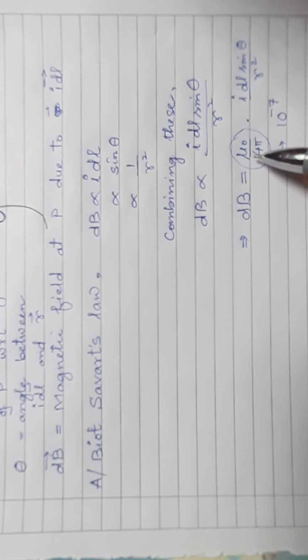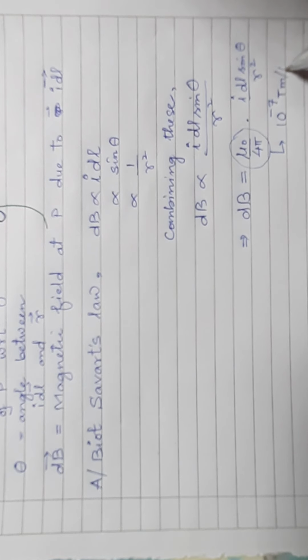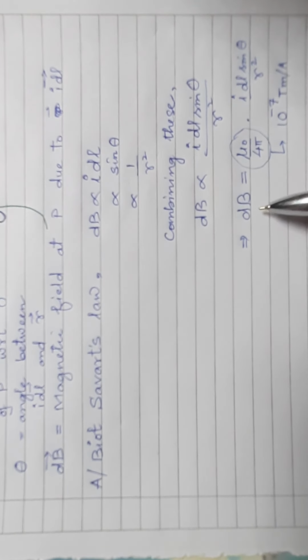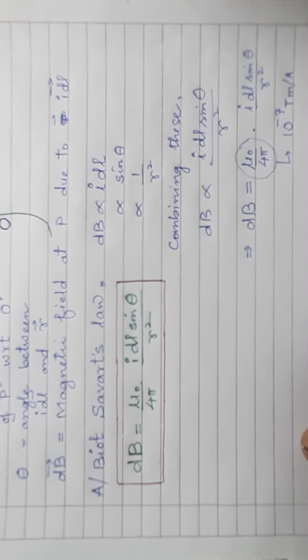Okay, this is experimental. dB equals mu naught by 4 pi I dl sin theta by r square. What is the value of mu naught by 4 pi? 10 to the power minus 7 Tesla meter per ampere. So this is the mathematical form of Biot-Savart's law.